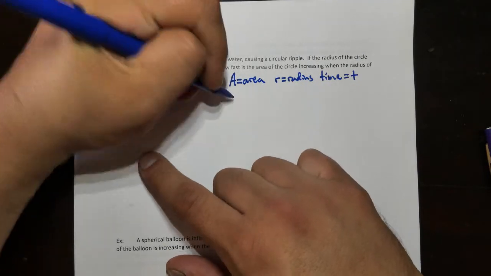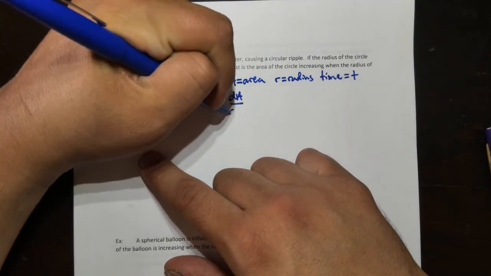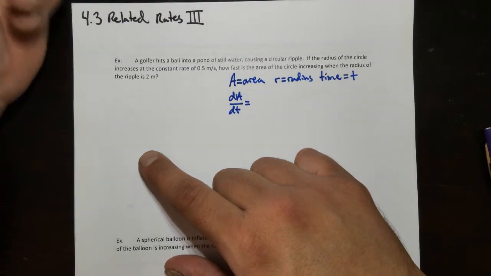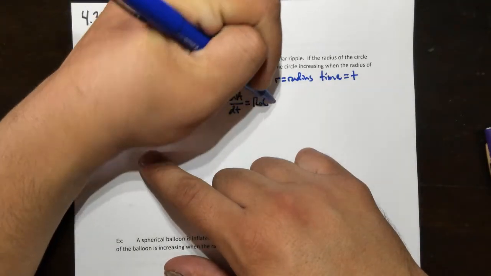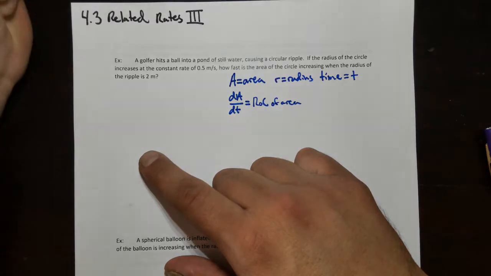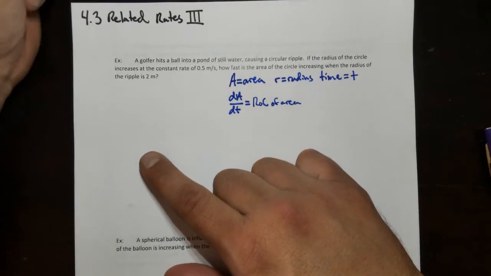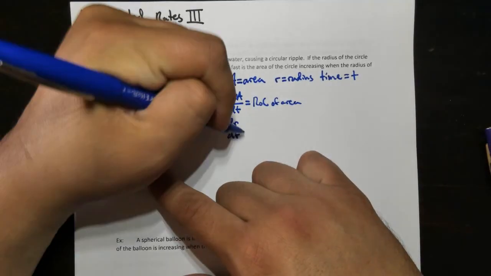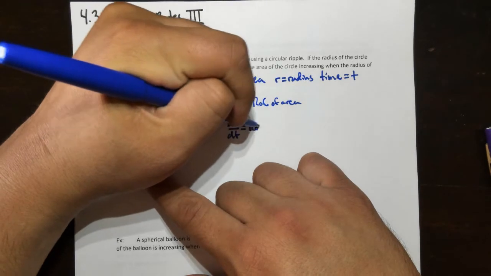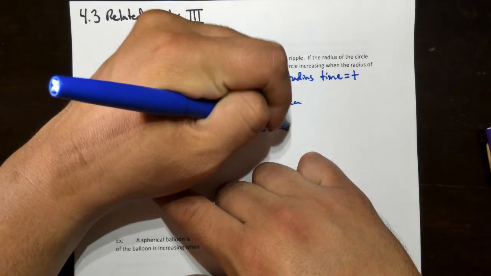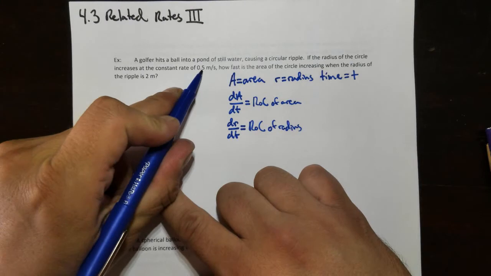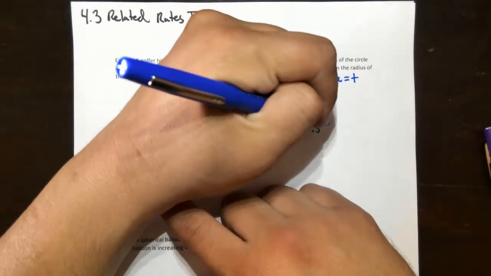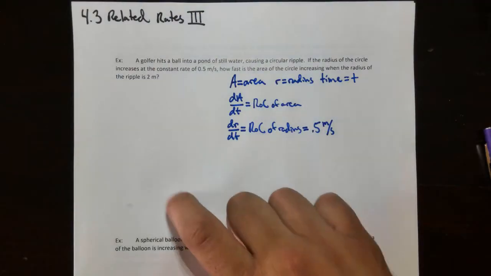We will also have dA/dt, the rate of change of the area, and dr/dt, the rate of change of the radius. We know that value to be 0.5 meters per second.